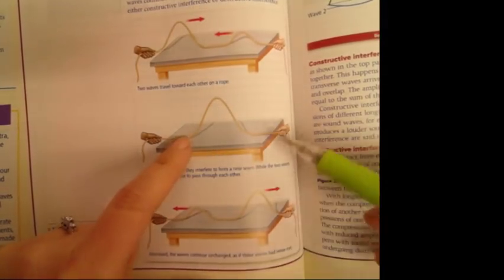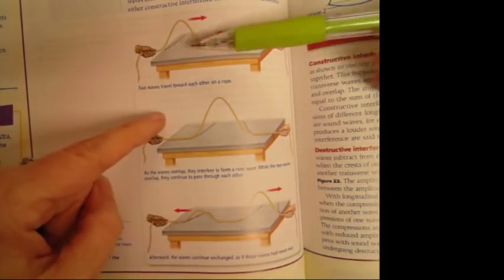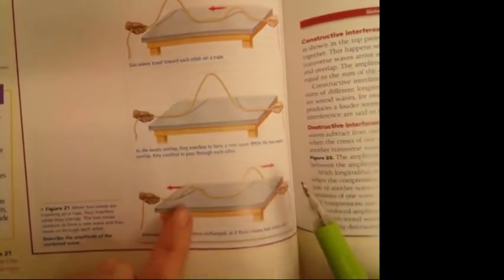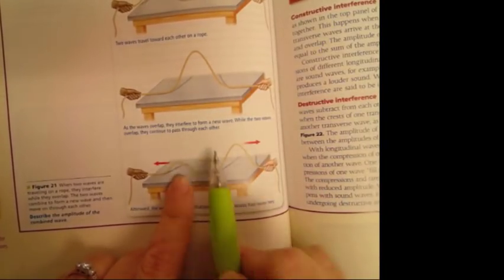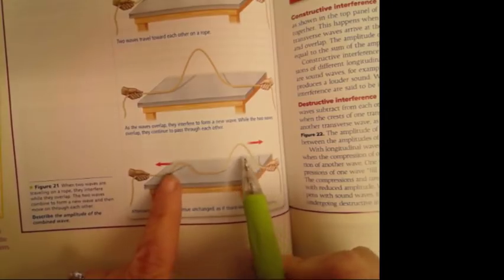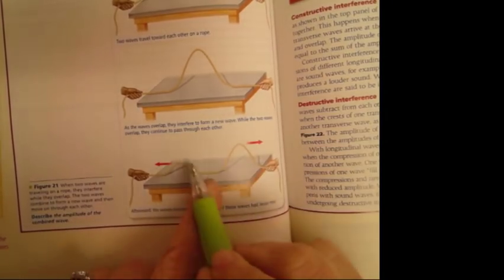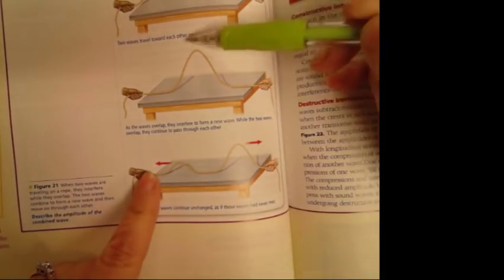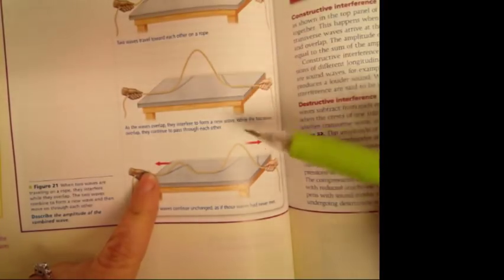I know it sounds weird, but after they interfere with each other, this little one is still going this way, and this large one is still going this direction. While they interfered and had that big one in the middle, as they continue moving, the little one moving this direction and the large one moving this way, they separate back out. Interference is when they interfere in that one spot.